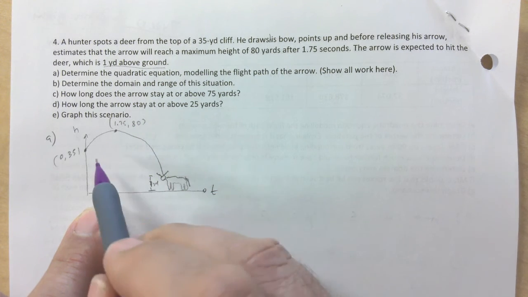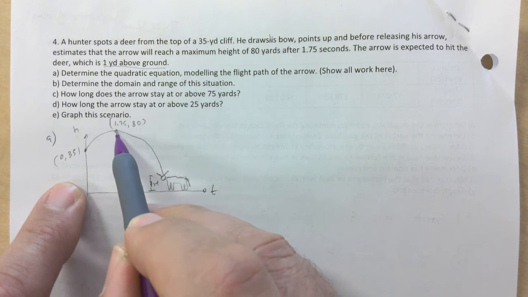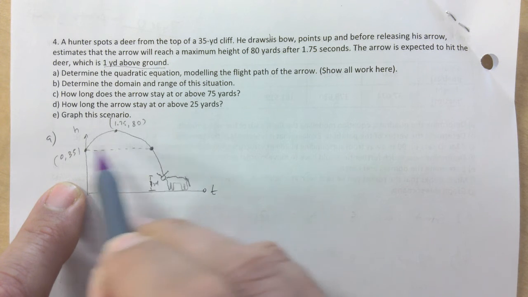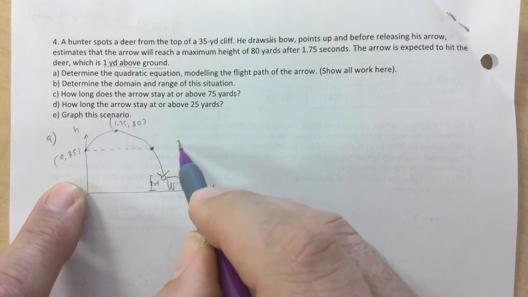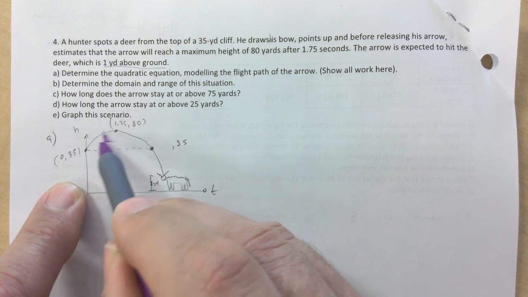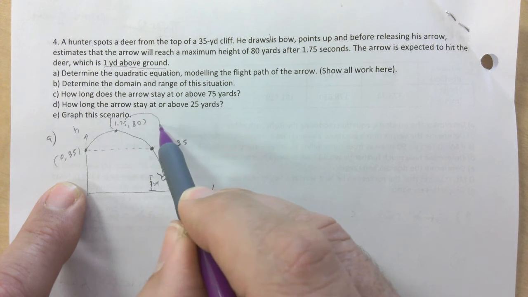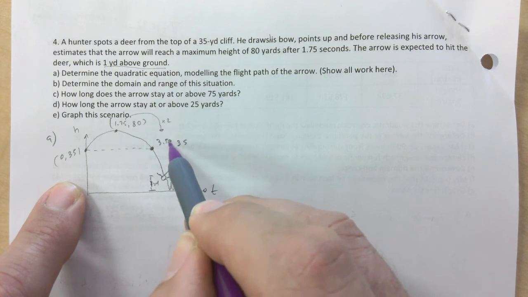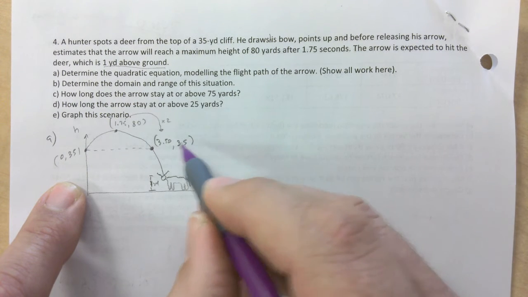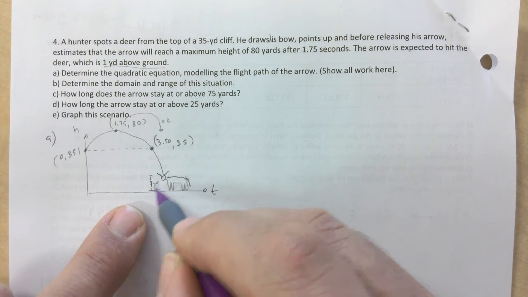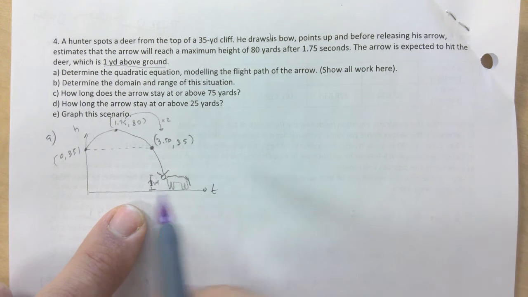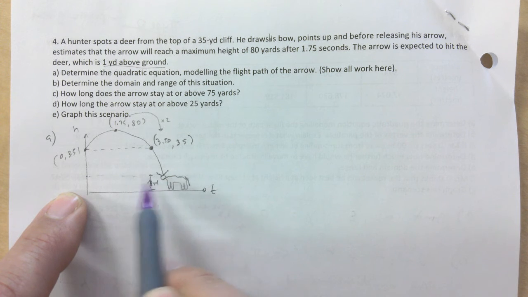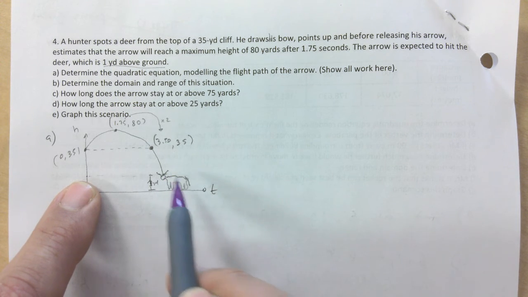Okay, so starting at the vertex, I get out horizontally and say, well, I know I'm coming back to 35 yards, right? Because it's pointing up, coming back. So it would be 2 times that, which gives me this. So that's 350. So 350, 35. And you might ask, what about this 1 yard thing? This doesn't really help you because you don't know the start. You know it's going to go down to 1 yard, but that's about it.